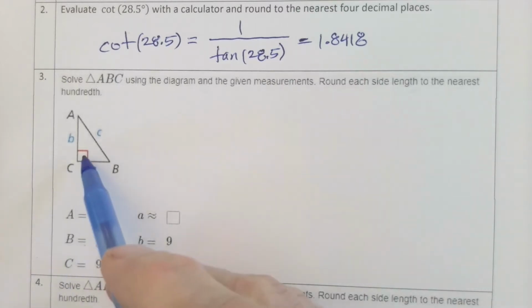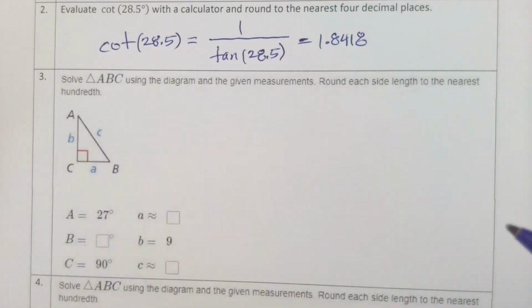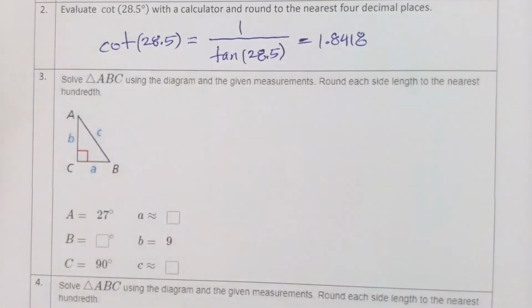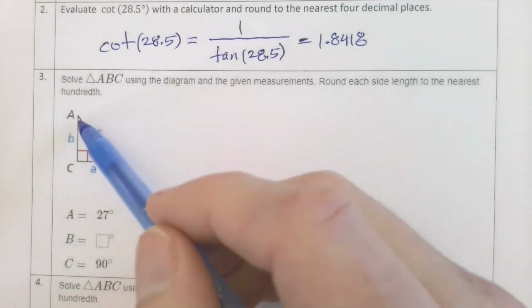They tell us angle C is 90 degrees, and they mark it with this little red box here. That means 90. They also tell us angle A up here is 27 degrees. Well, how big is angle B? In a right triangle, the 2 acute angles have to add up to 90.